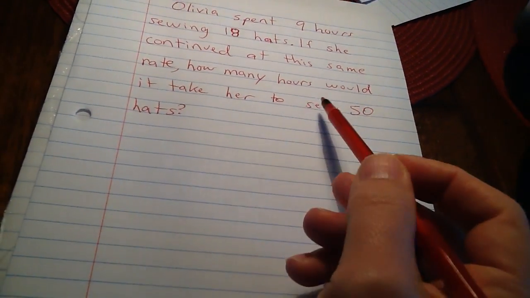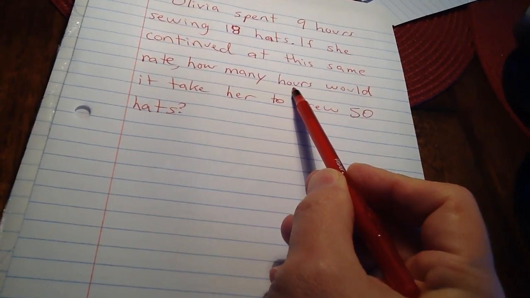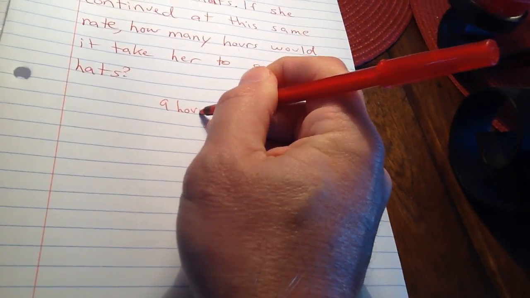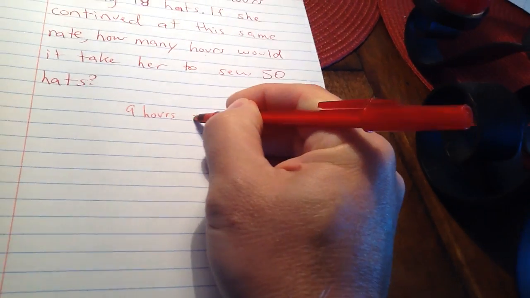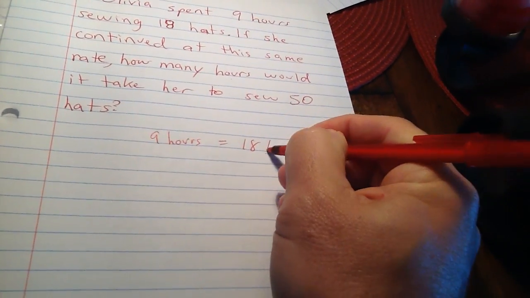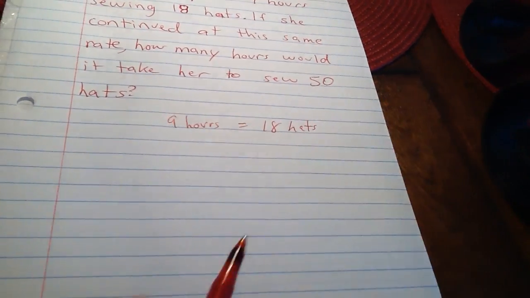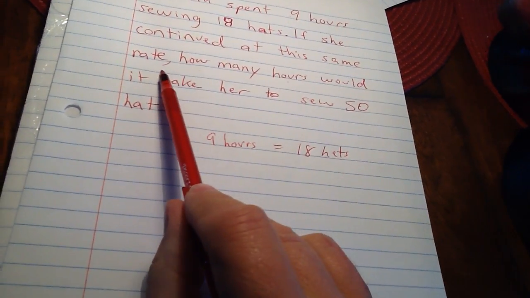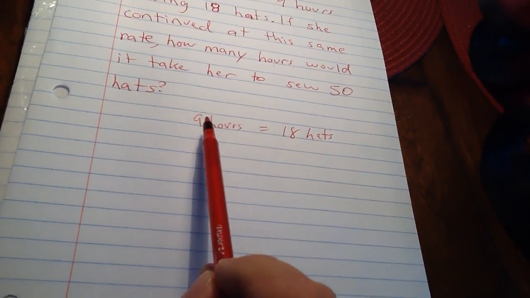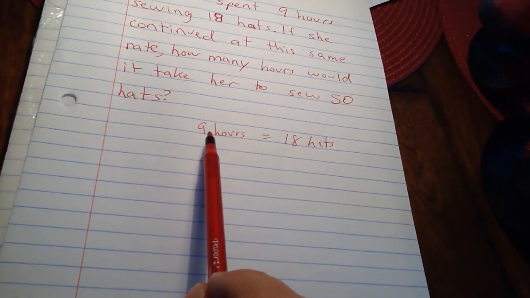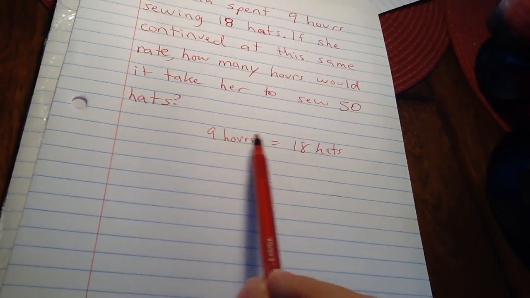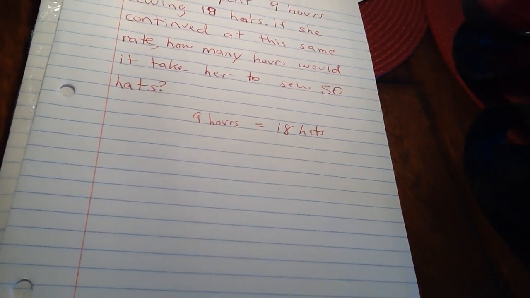What we don't know is how many hours. So she spent 9 hours, and that equaled 18 hats. That's a good way to start off: just put down what information you know. At the same rate, how many hours? She spent 9 hours doing 18 hats.